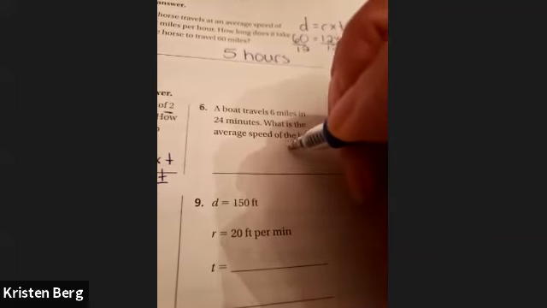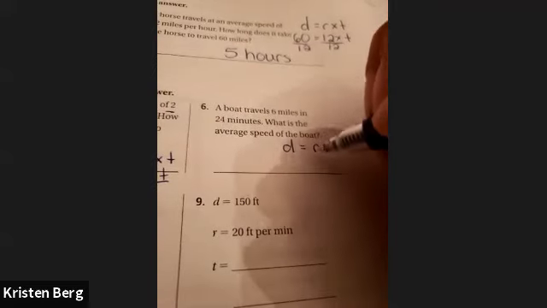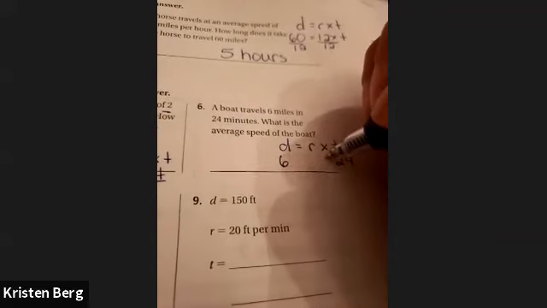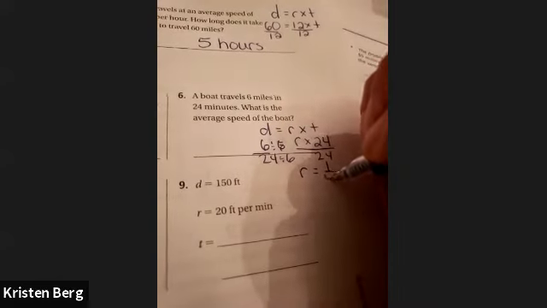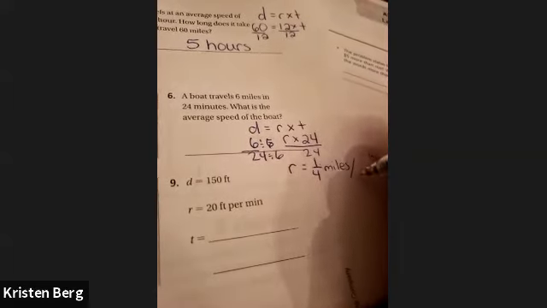This one, it's saying travel 6 miles. So distance equals rate times time. 6 miles is distance in 24 minutes. We're going to put the time over here and they want to know what that speed is. We're going to have to divide by 24 and divide by 24. This is actually a proper fraction, but what you would have to do is now just reduce this down. What can go into both 6 and 24? That would be 6. How many 6s go into 6? That would be 1. How many 6s go into 24? That would be 4. So it would be 1/4 miles per minute.